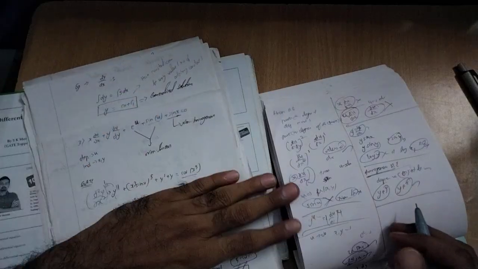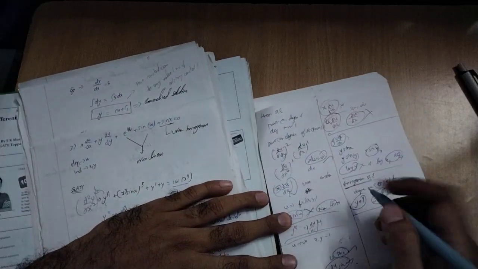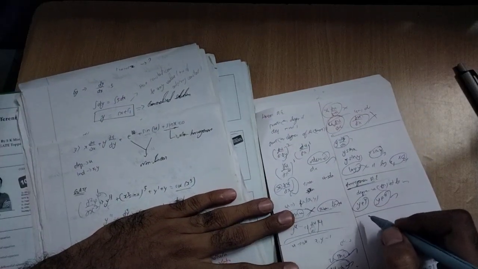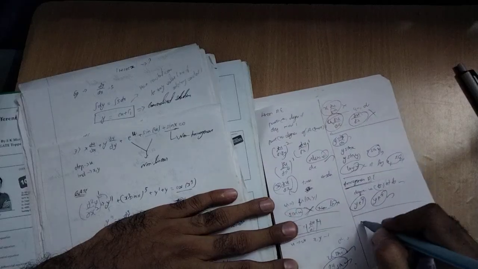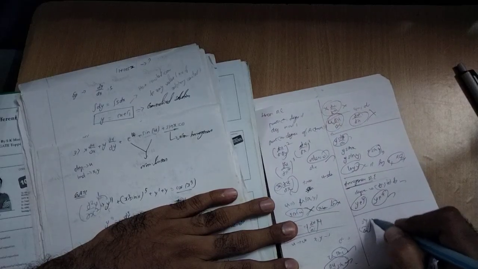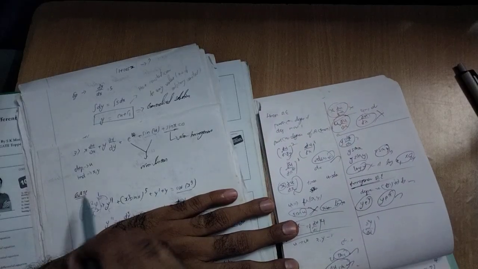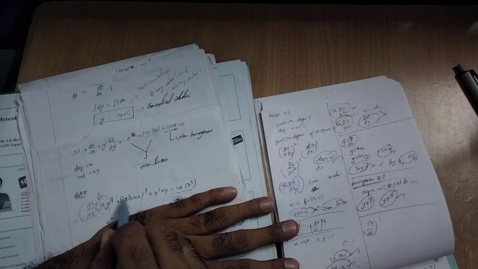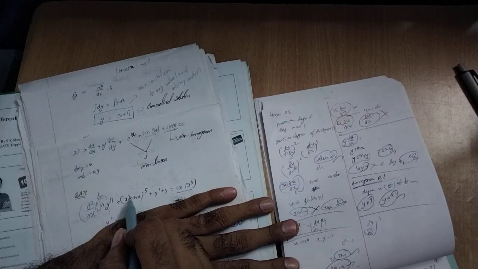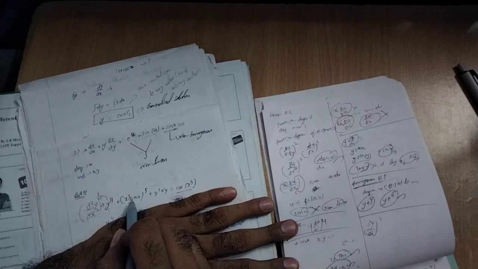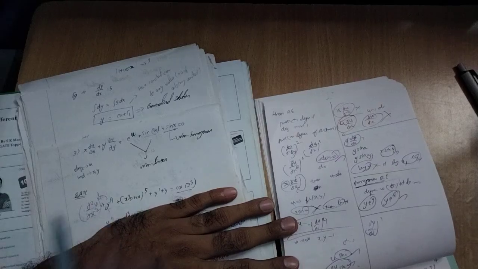Perfect. So you can see dou square y by dou x square 1. This is an independent variable, x is independent, but there is no y, meaning no dependent variable here, so definitely it is non-homogeneous.